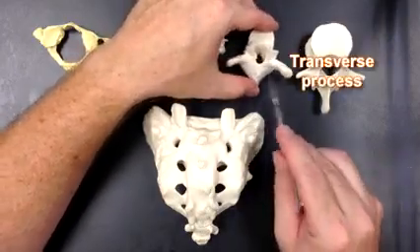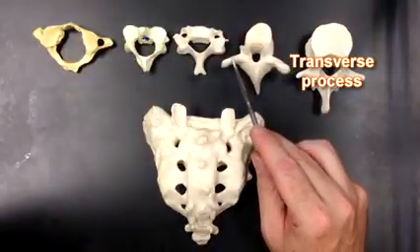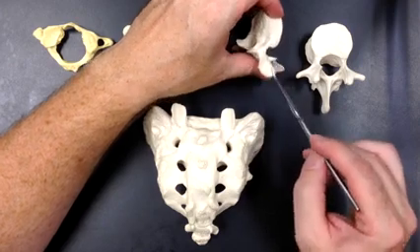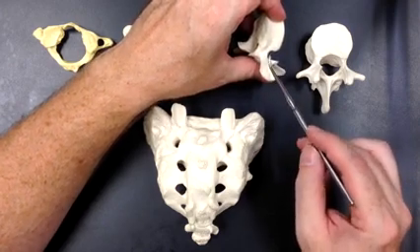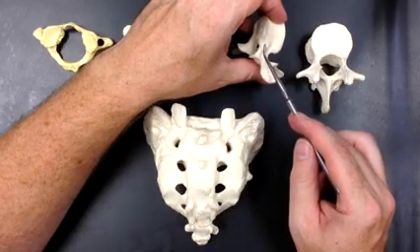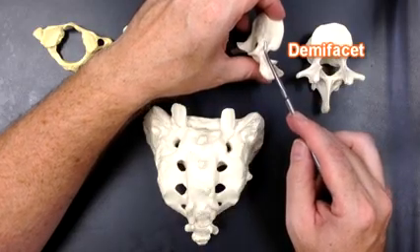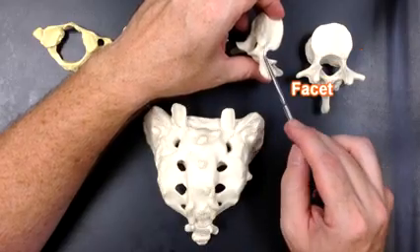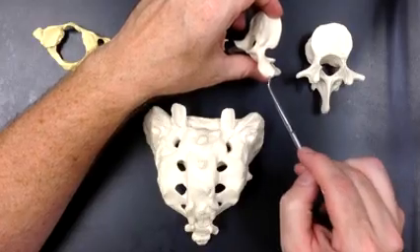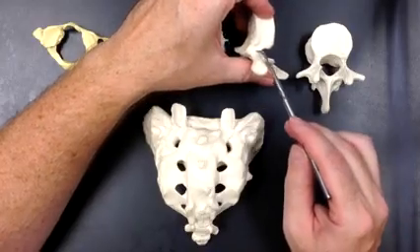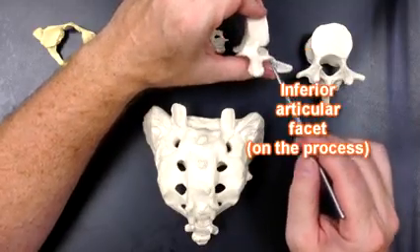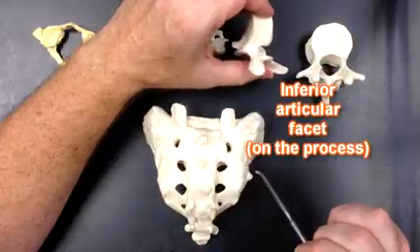We can see the transverse processes pointing out here and here. And on those transverse processes, there'd be a smooth articular surface for the tubercle of a rib. The rib would attach here on the body at this demifacet, and then here on the transverse process, kind of like this, and that rib would continue outward. Here's another view of a pedicle while we're here, and inferior articular facet on the inferior articular process.